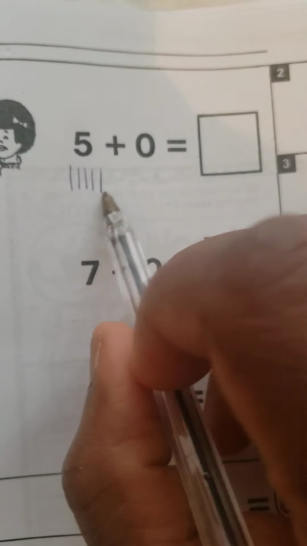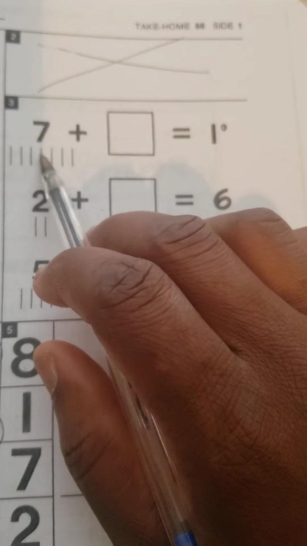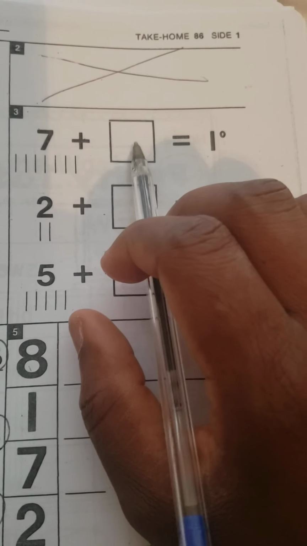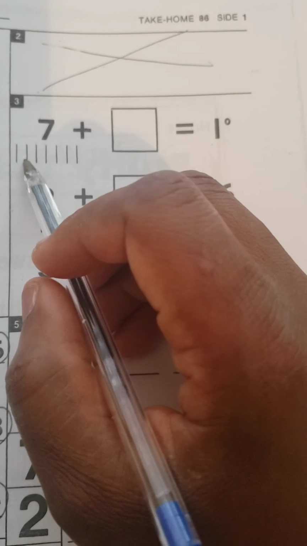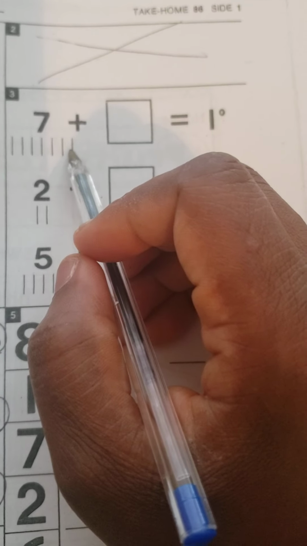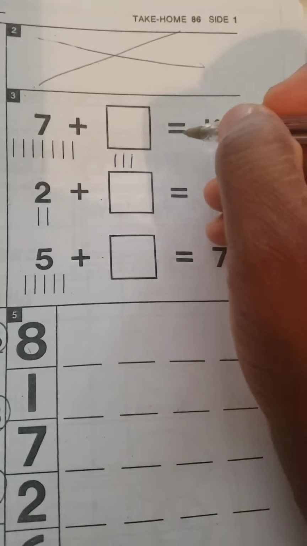Let's see. It says 7 plus blank equal 10. 7 plus blank equal 10. Now we already have 7 lines and we have 10 here, but I don't know what to put here. So you're going to count from 7 all the way to 10. Whatever lines you make here will be the answer you put in this box. Now let's count all over again. Get ready. 1, 2, 3, 4, 5, 6, 7, 8, 9, 10.